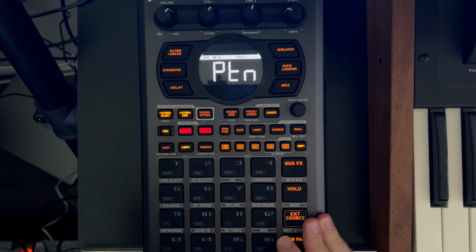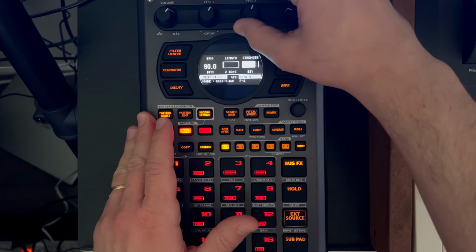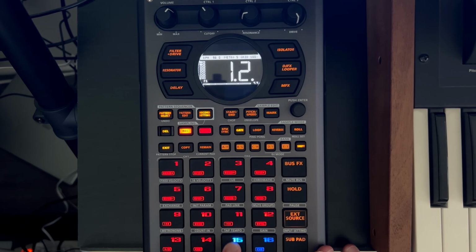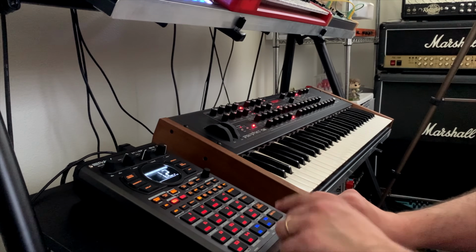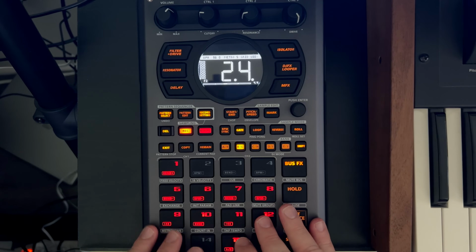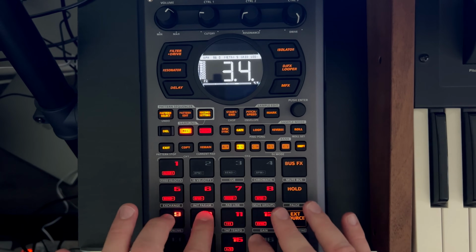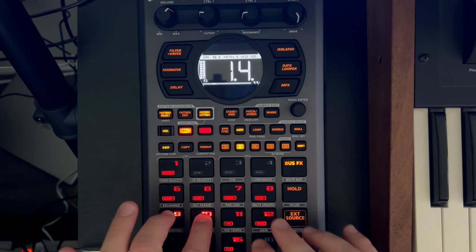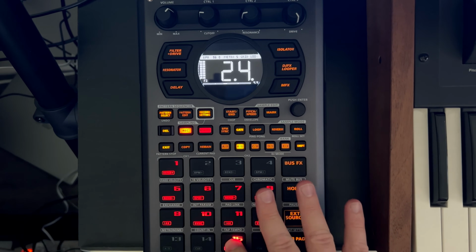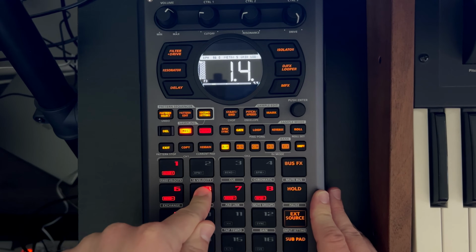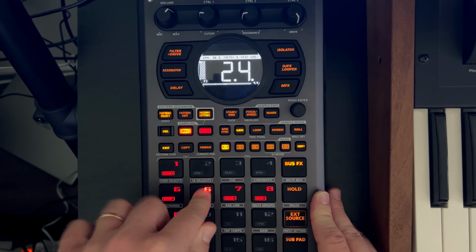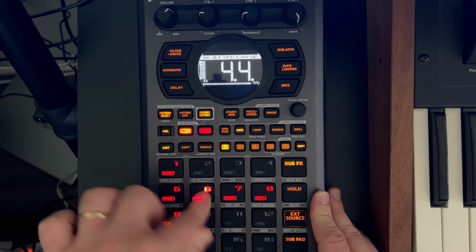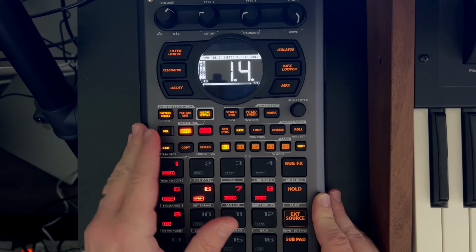I like that. Now we can pattern sequence. So let's get a pattern. We'll do 4 bars and we'll do 96 BPM. There we go.